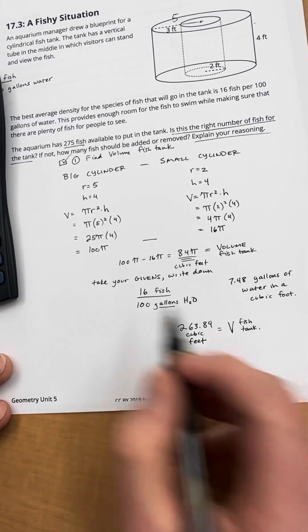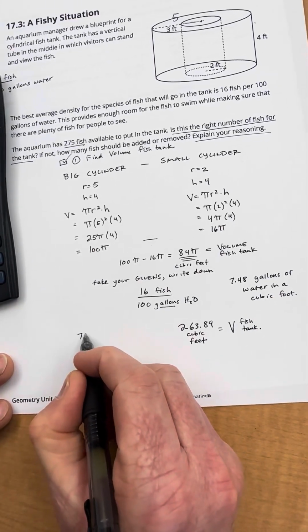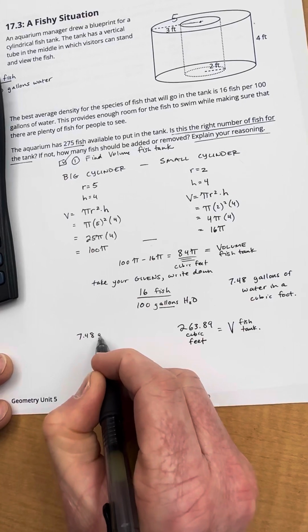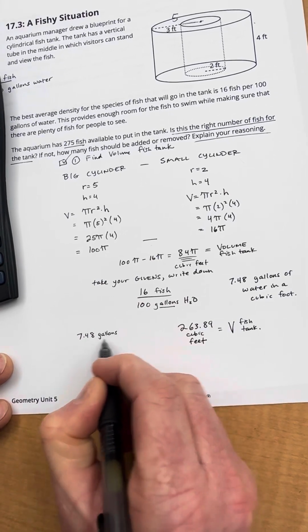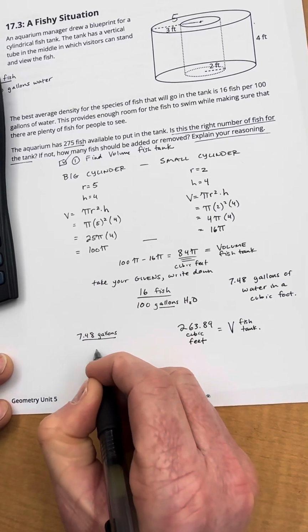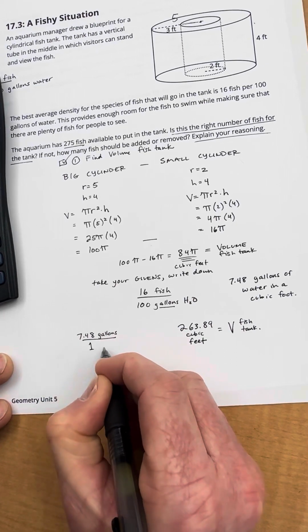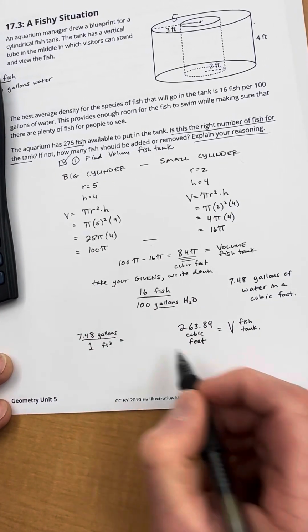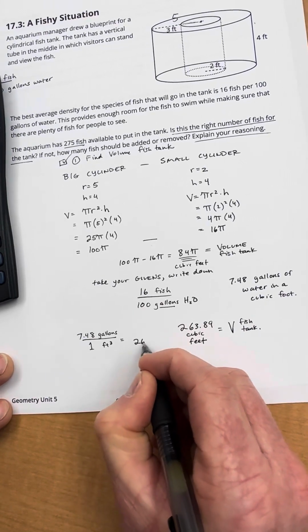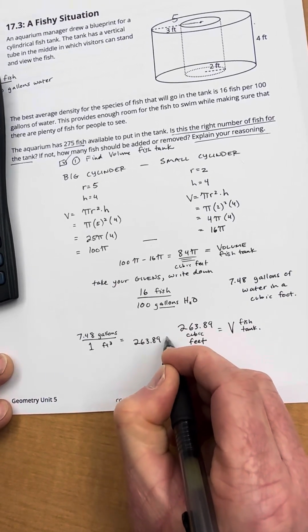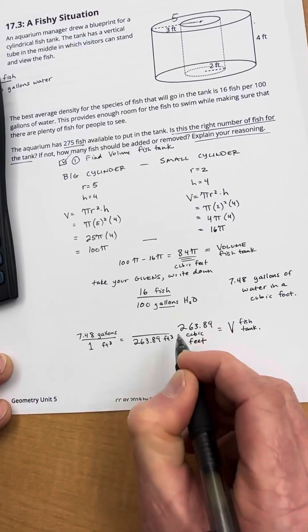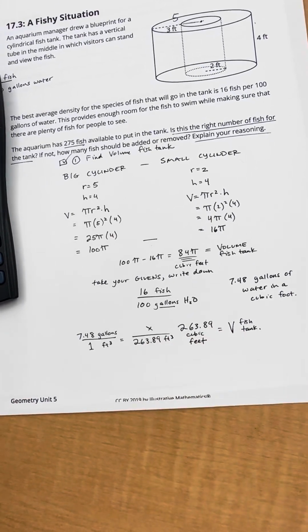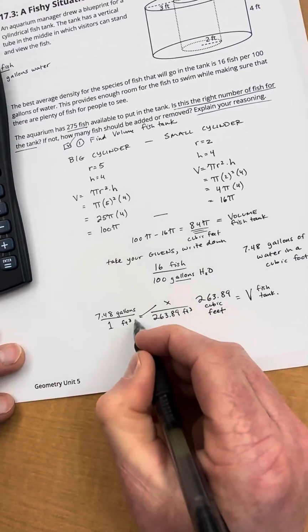Now, if there are 7.48 gallons per 1 cubic foot, well then how many gallons are in 263.89 cubic feet? That's what you have to figure out. So we just cross multiply again.